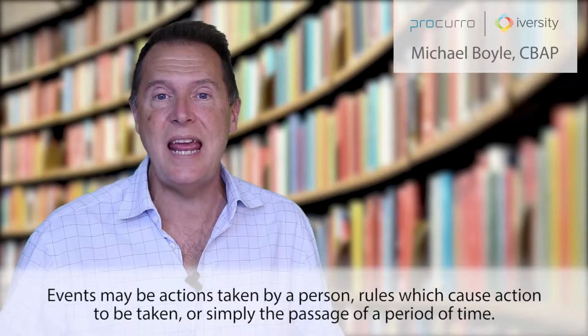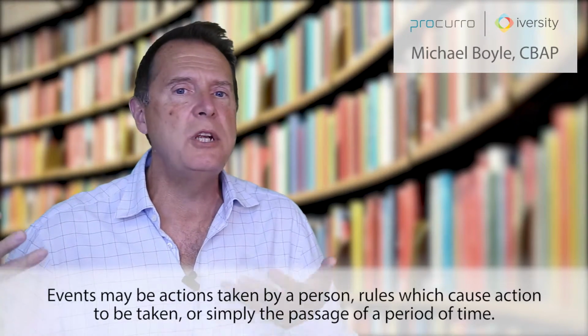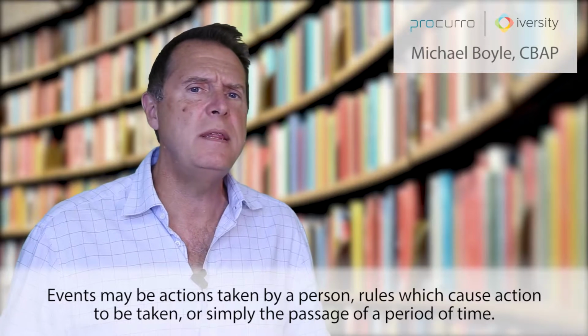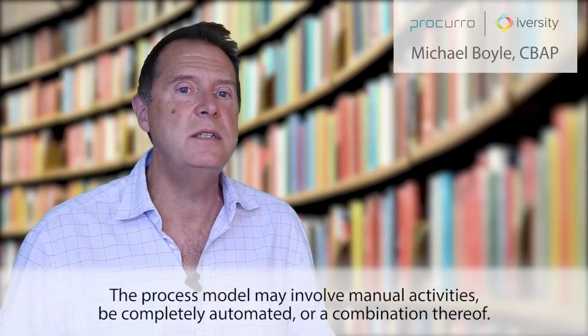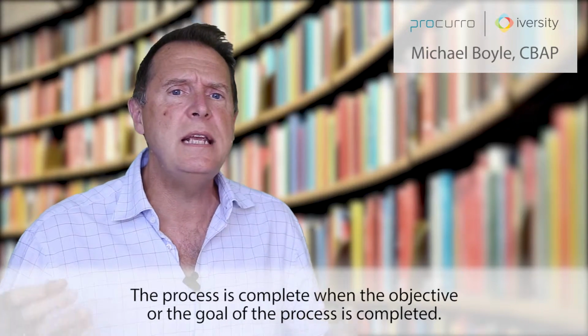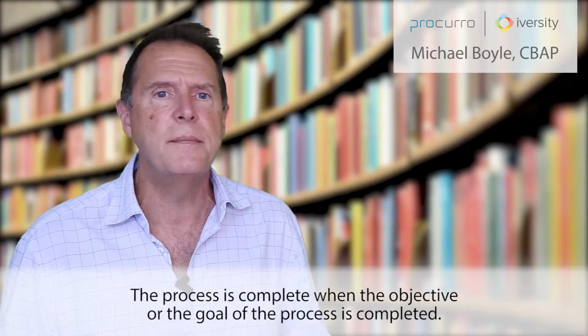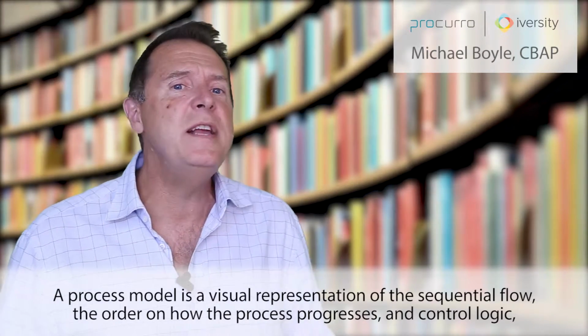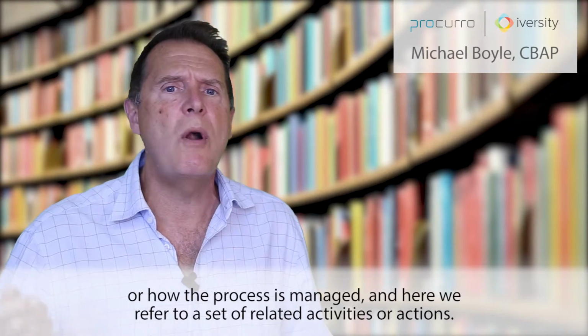Events may be actions taken by a person, rules which can cause action to be taken, or simply the passage of a period of time. The process model may involve manual activities, be completely automated, or a combination thereof. A process is complete when the objective or the goal of the process has been completed. A process model is a visual representation of the sequential flow, the order in which the process progresses, and control logic, or how the process is managed. And here we refer to a set of related activities or actions.